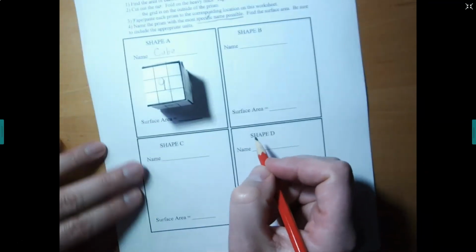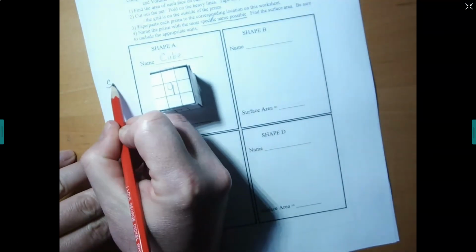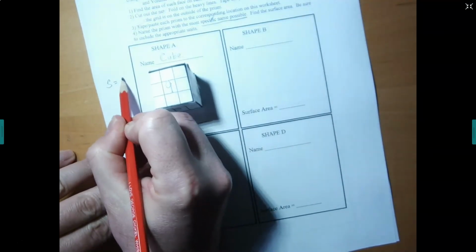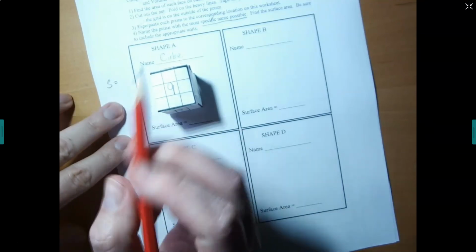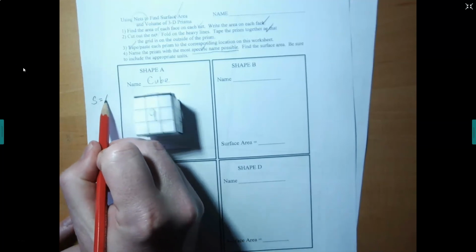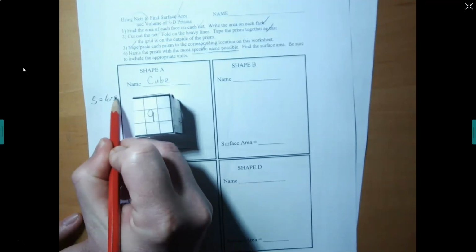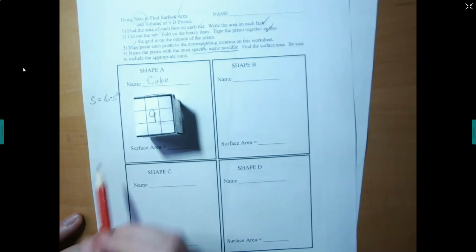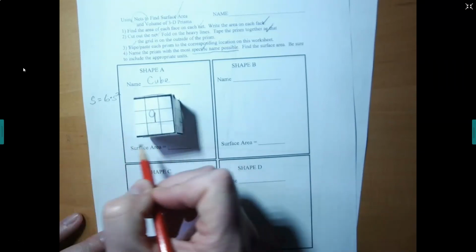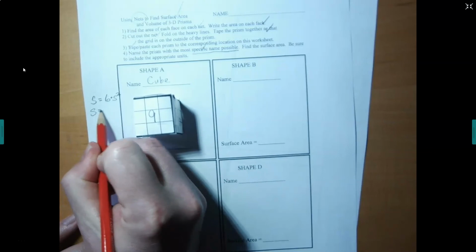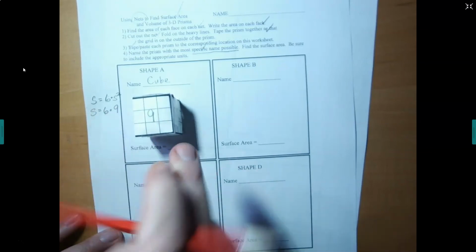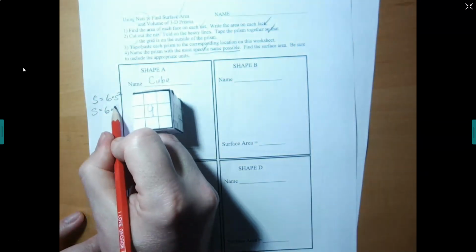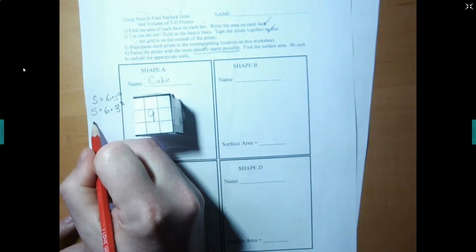Find the surface area. Okay, so maybe off to the side over here, I'm going to find the surface area. I know that surface area of a cube is surface area equals 6 times S squared, okay? Because we have 6 same sides. So it's 6 times 3 side squared, right? 3 squared is 9.